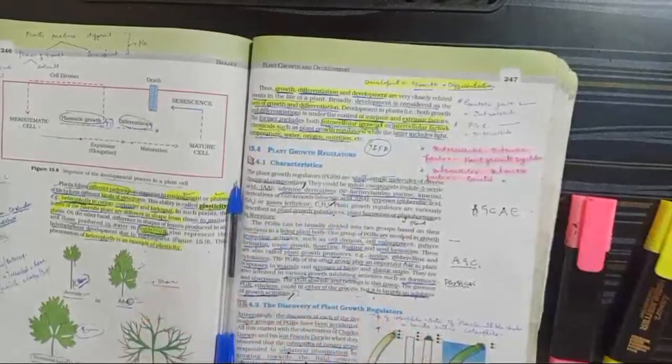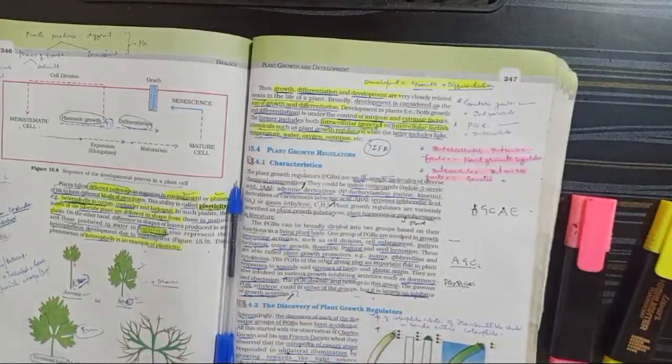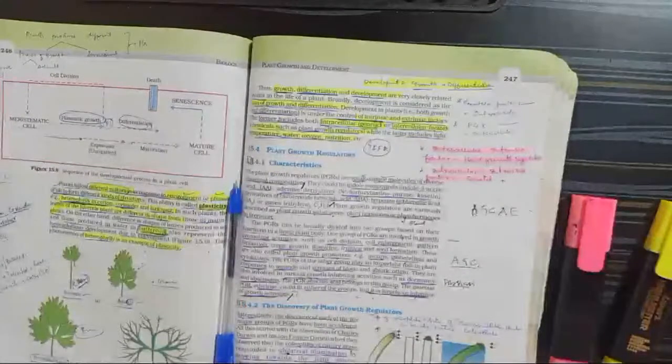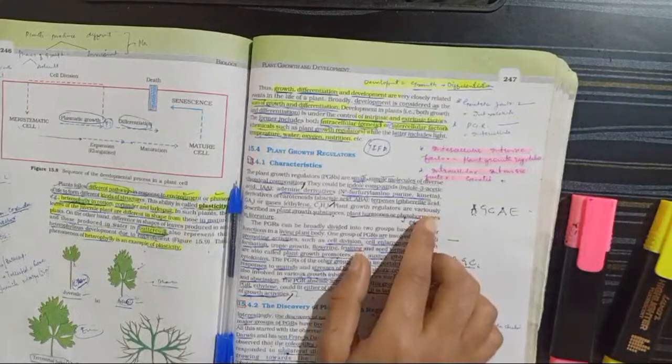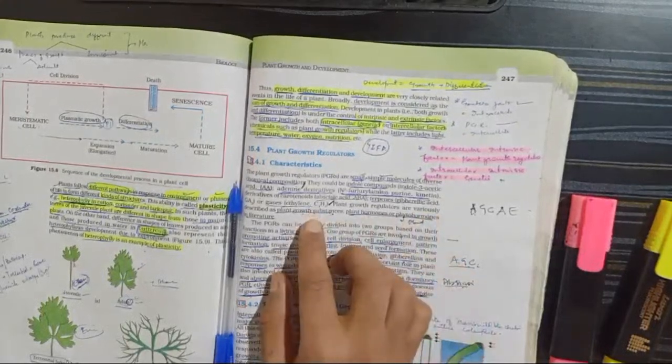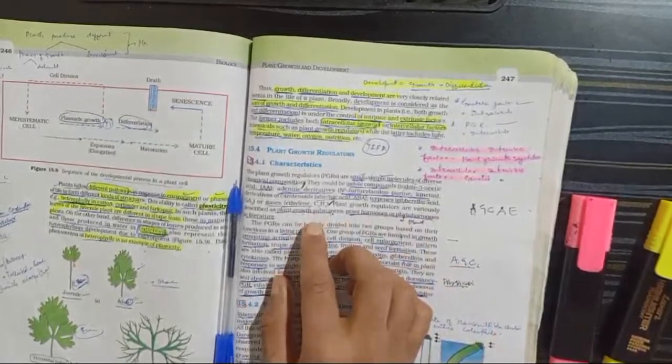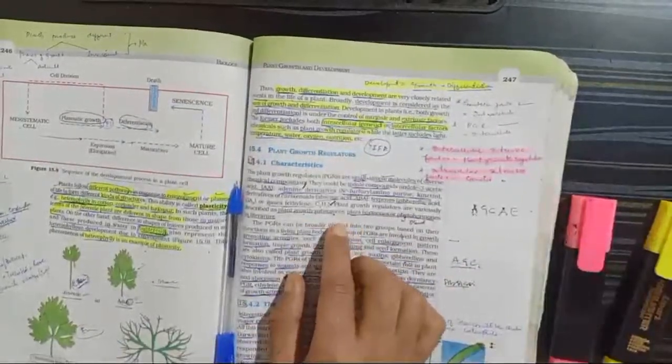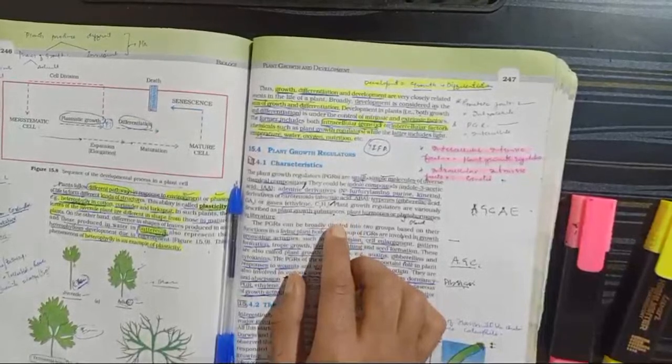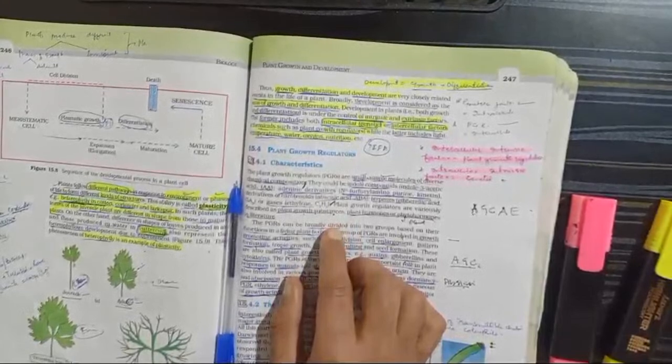Very important. They could be indole compounds, indole 3-acetic acid. They could be adenine derivatives. Adenine derivatives include N6-furfurylaminopurine and kinetin. They could be carotenoid derivatives. Carotenoid derivatives include abscisic acid. Last one is terpenes, gibberellic acid. The gas, of course, we know, is ethylene.